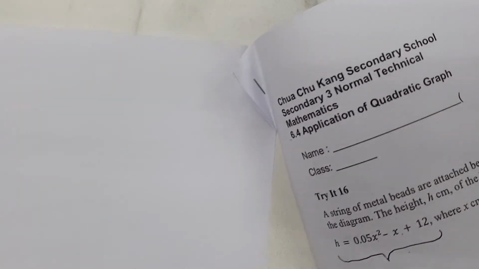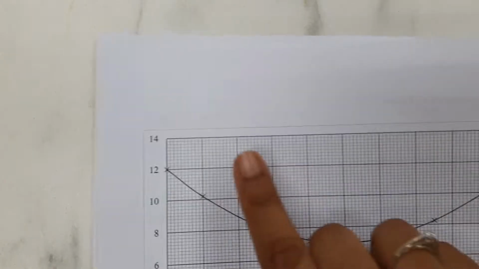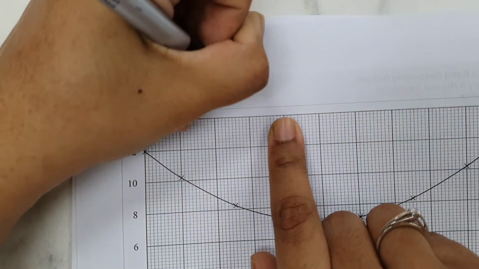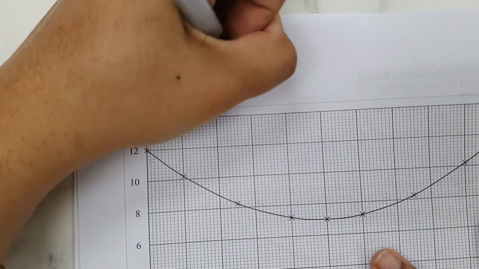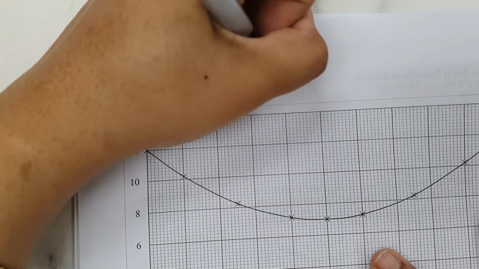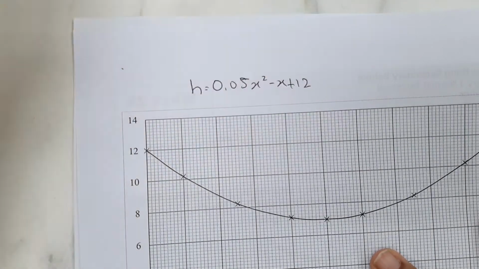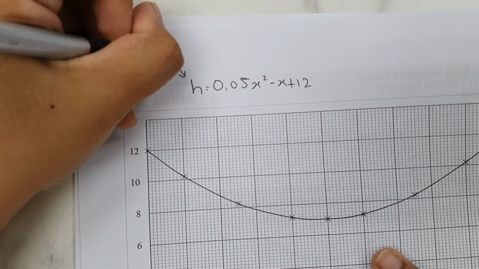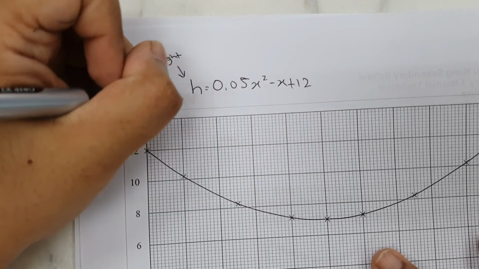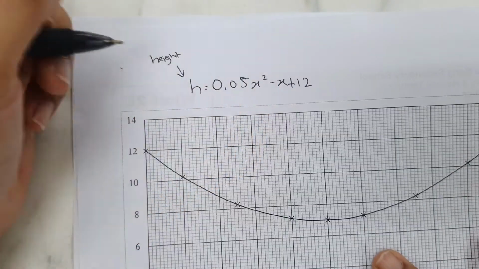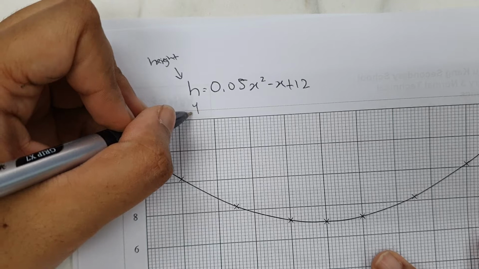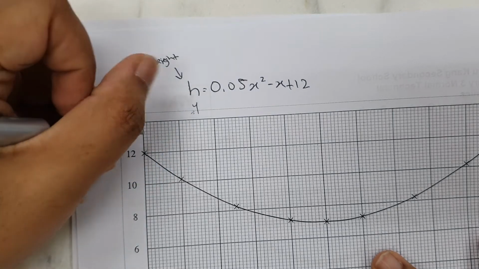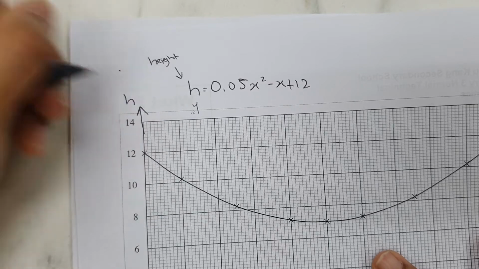For convenience sake, I will write the equation for you here. The equation is h equals 0.05 x squared minus x plus 12. H represents height. Remember a typical equation will have y and x. So notice now they change. It's not y, it's h, because h represents height. Can you label here as h, please?